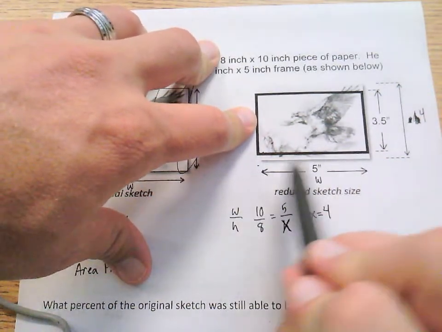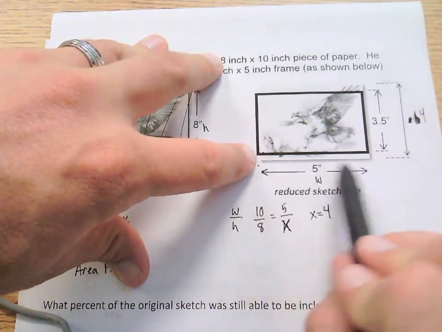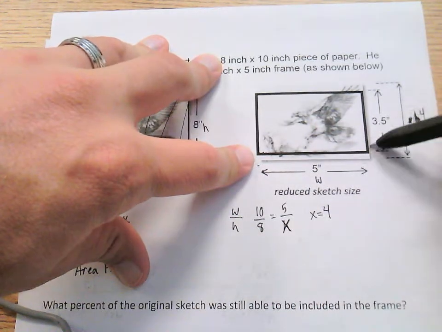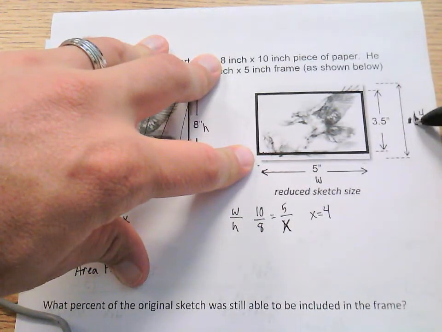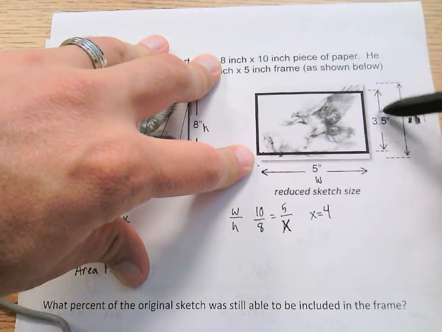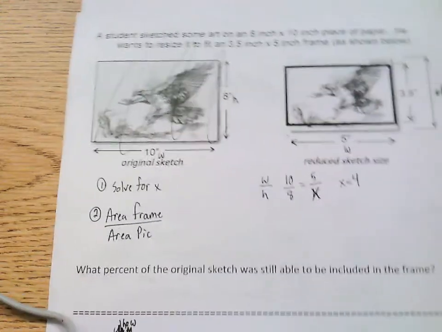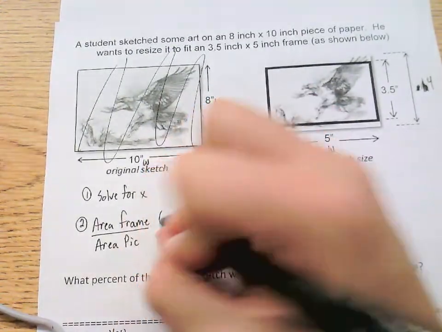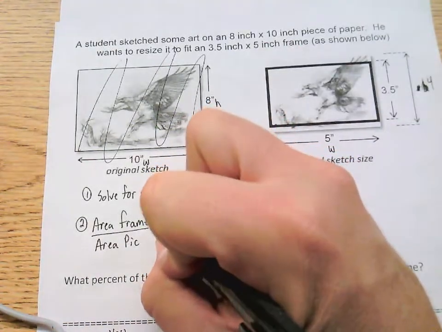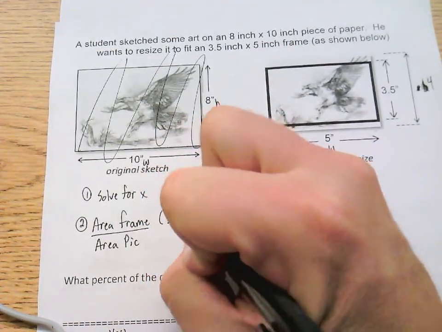The width of the frame is 5. The height of the frame is 3.5, not 4. 4 is the picture. I'm only looking for the frame. All right, so that is the area of the frame. I'm just writing this out so you can see where I'm going with this.